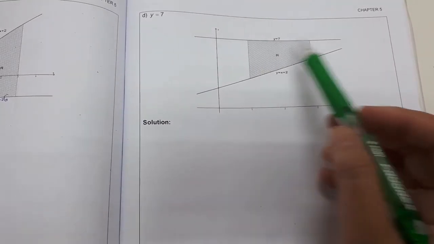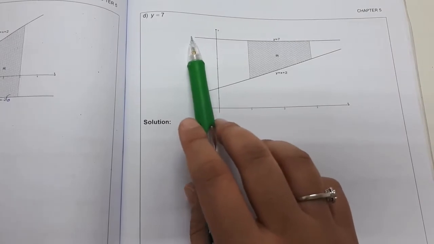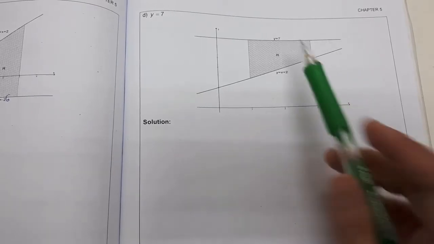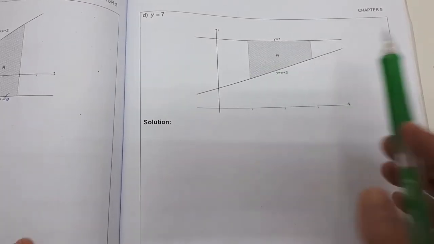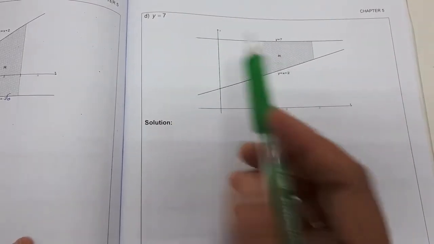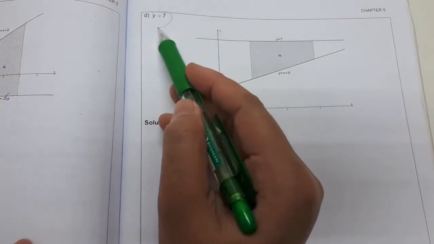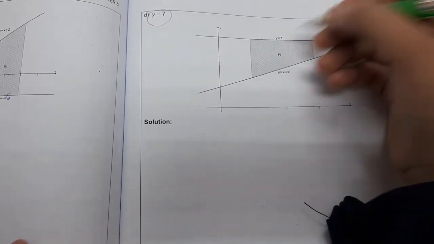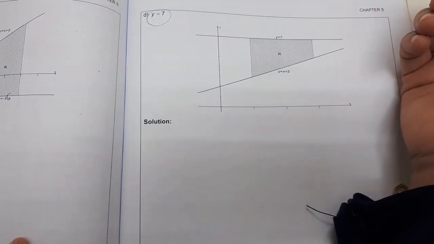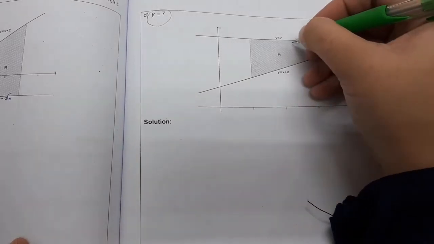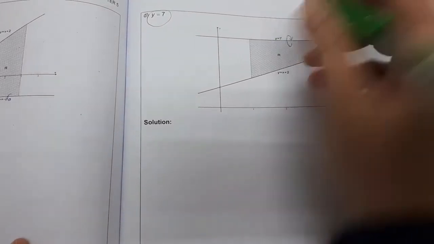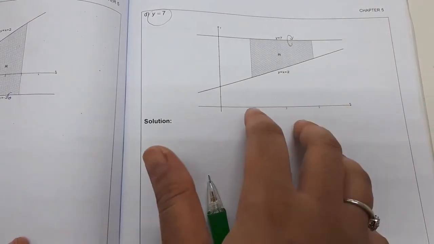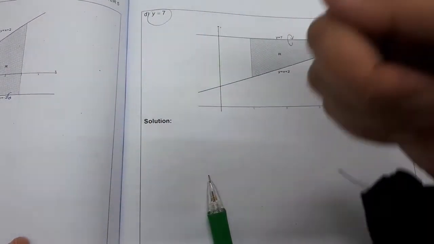Here we have a graph. We have a straight line y equals 7, another straight line y equals x plus 2, and this is our shaded region. So the shaded region will revolve about the line y equals 7. Ini kawasan berlorek, dia akan berputar pada y equals 7. So cuba teka, dia akan berputar daripada arah mana ke mana? Daripada bawah ke atas. Kawasan berlorek bawah, revolution line atas, berputar bawah ke atas.